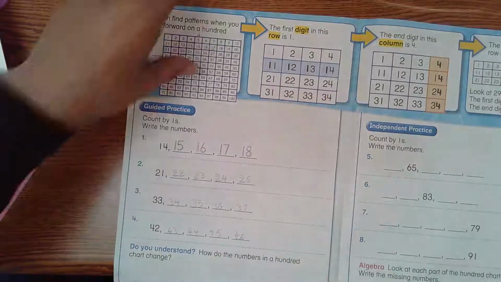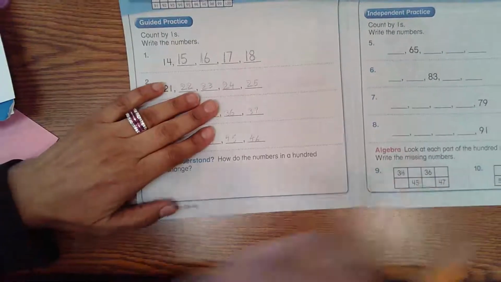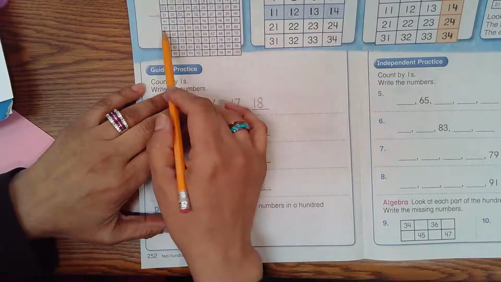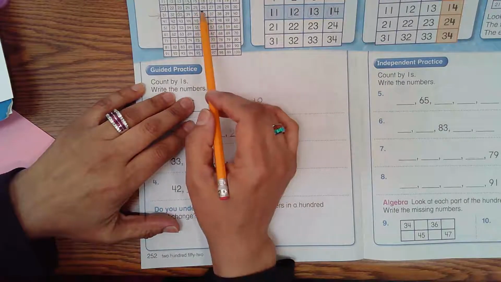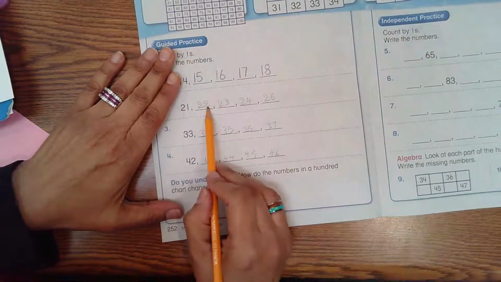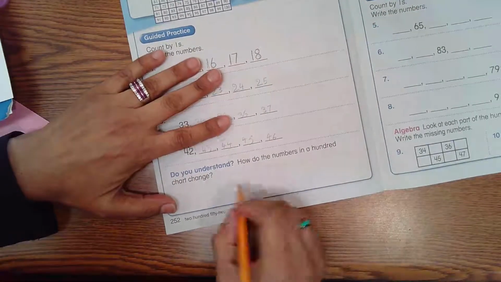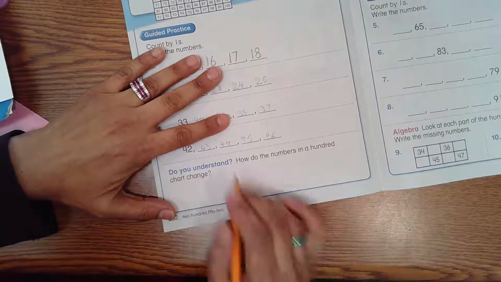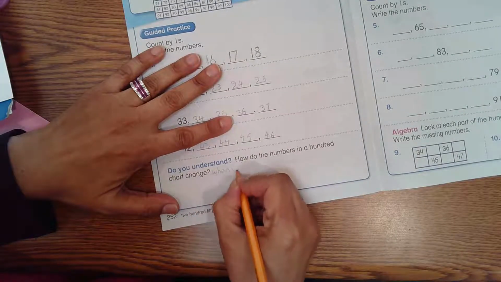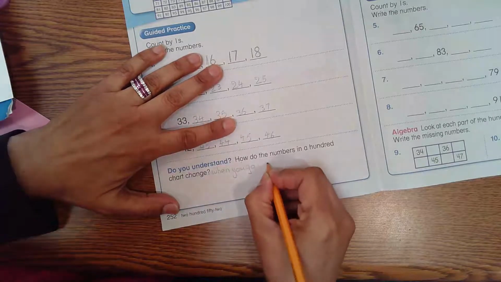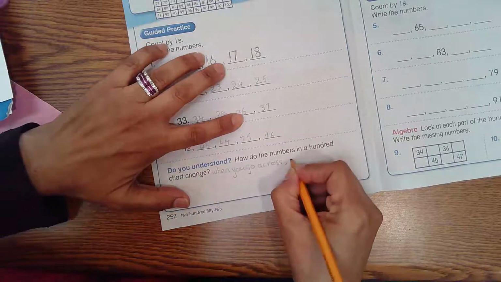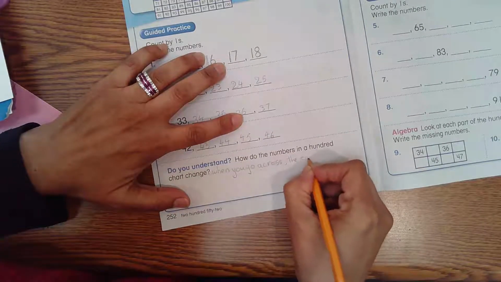All right, let's write this information down. When we go across from left to right, we find that the end digit goes up by 1. That's what happened exactly. So let's write this down. We need to squeeze our handwriting to fit in this small part. So we're going to say, when you go across, the end digit.